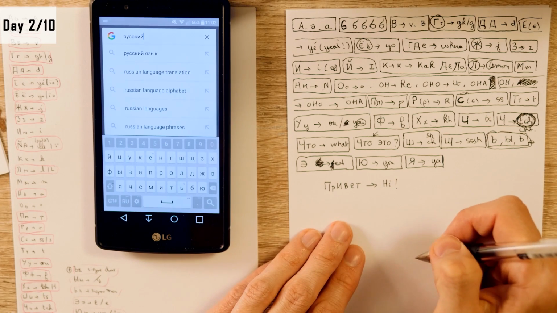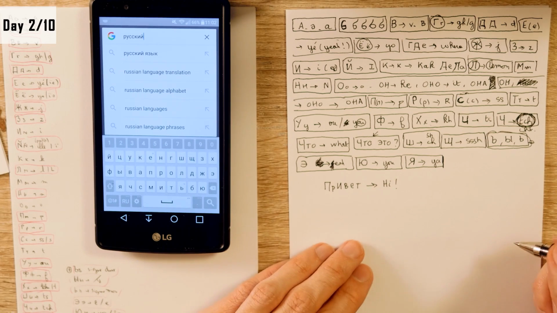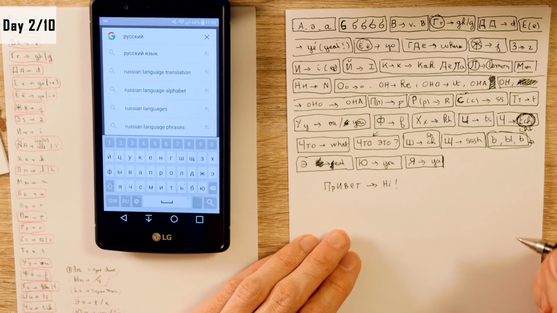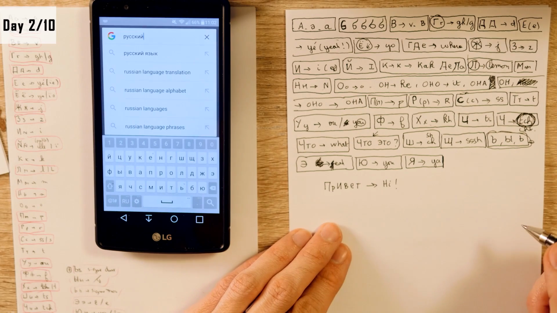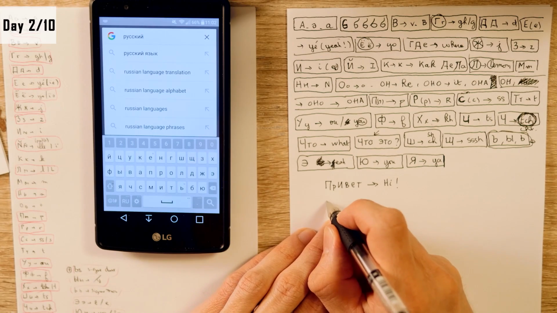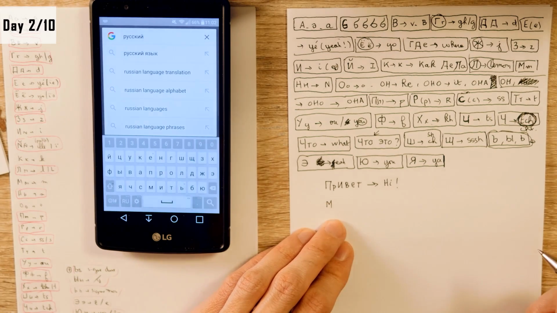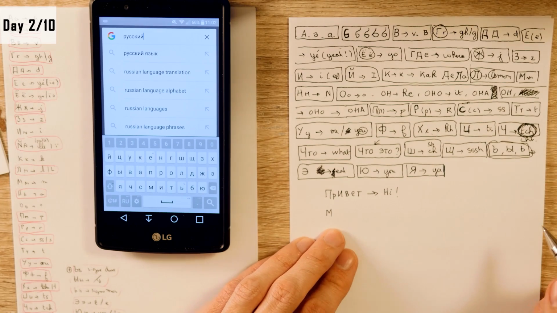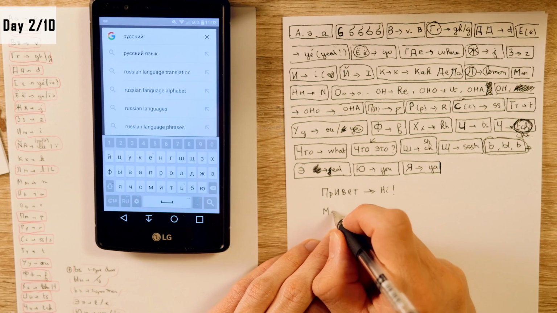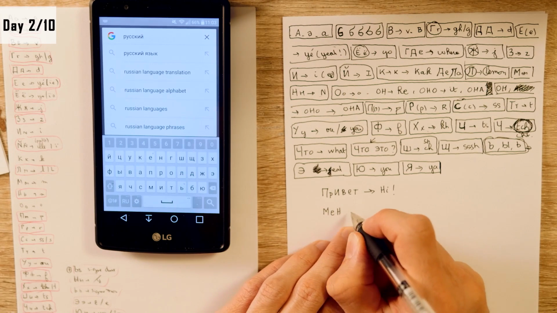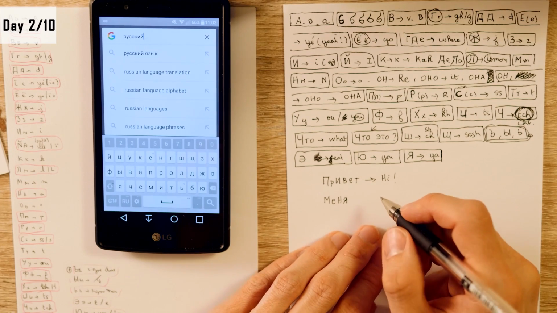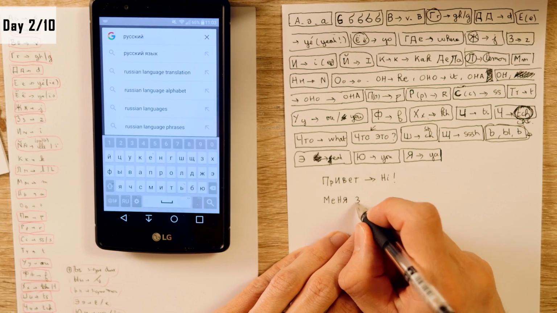And I will write another little short sentence. You can try to read it. Let's try to read it together. I hope you can read my poor writing.